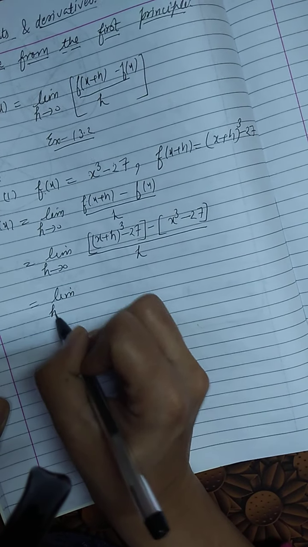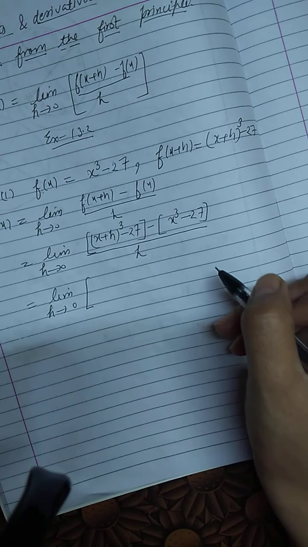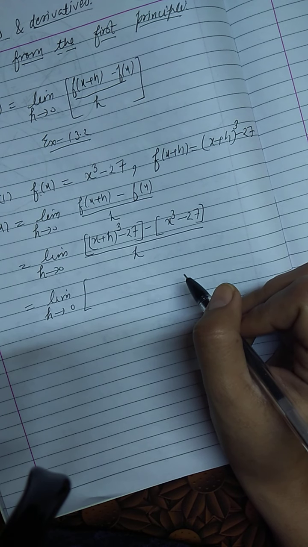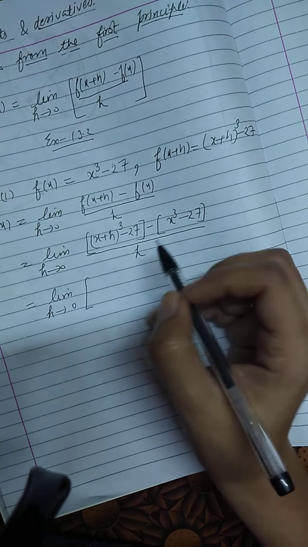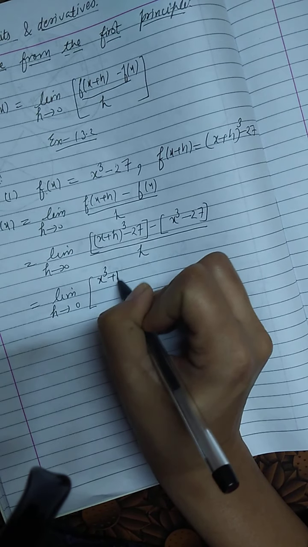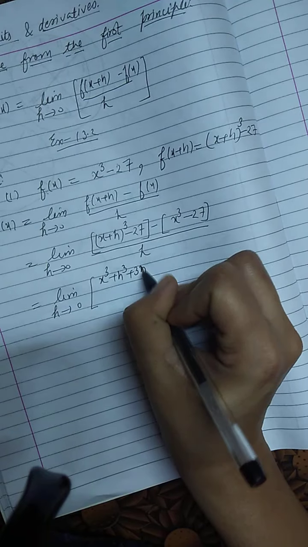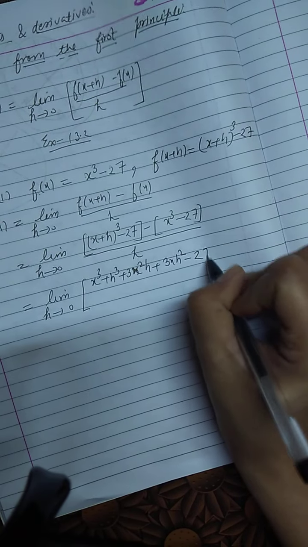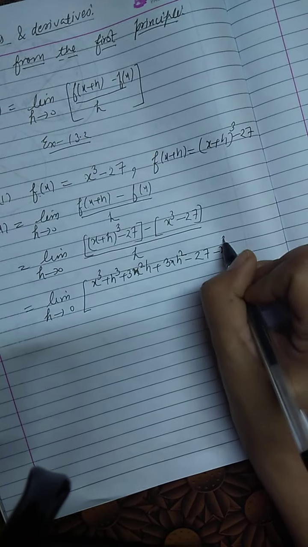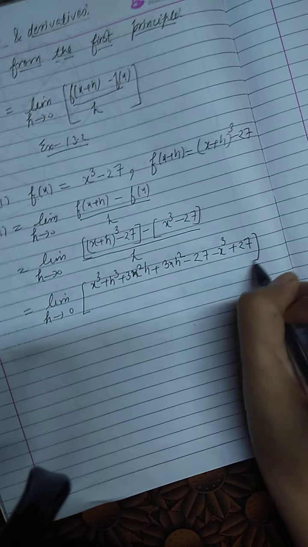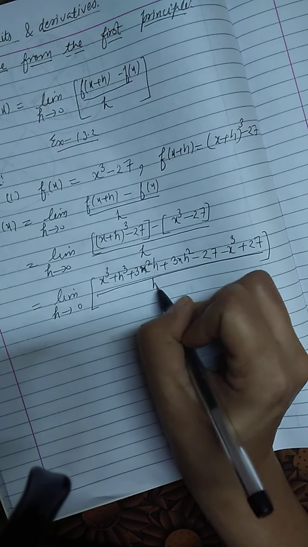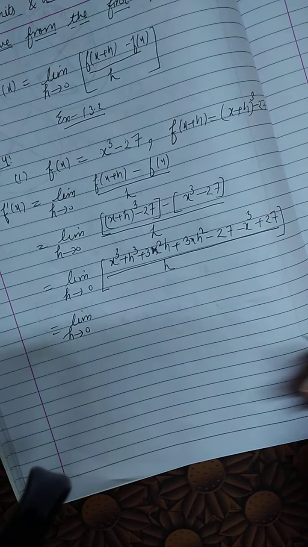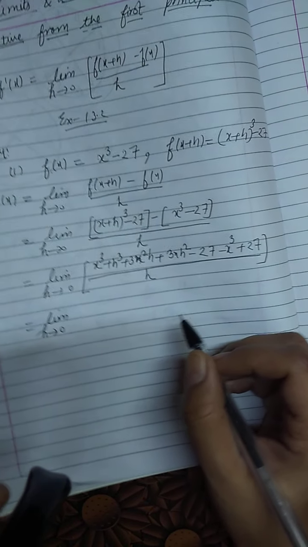So now we will just open the brackets and see the common terms, whatever are coming, they will get cancelled, and after that we will apply the limit. So a plus b whole cube formula we will apply: x cube plus h cube plus 3x square h plus 3x h square minus 27. Here when I open the bracket, it will become minus x cube, plus 27, whole divided by h. So again we are writing this limit h approaches to 0 as such, because till now we have not applied the limit.